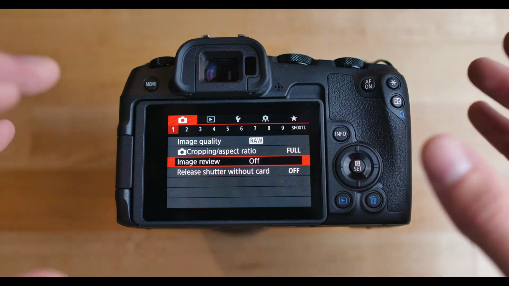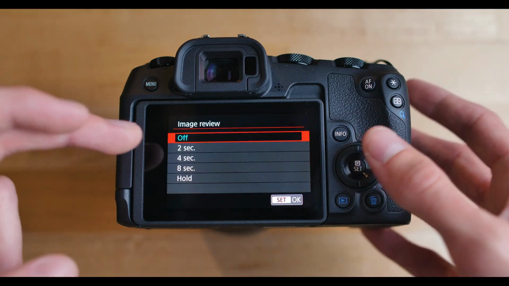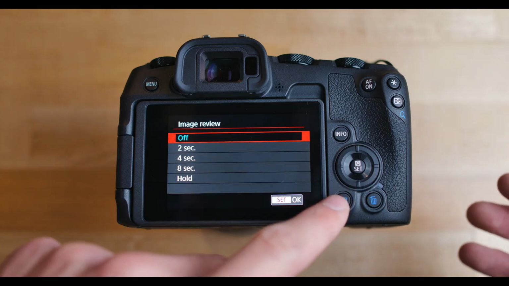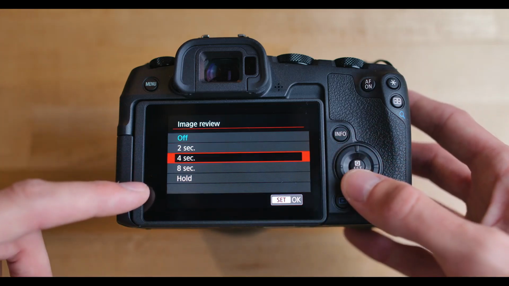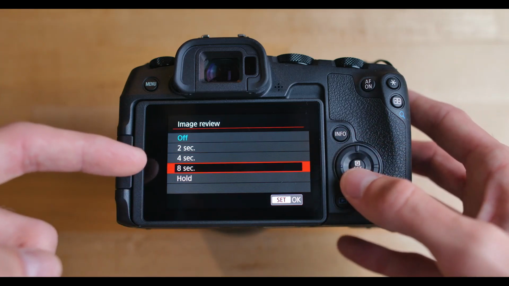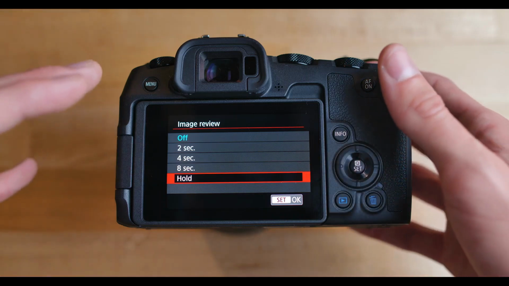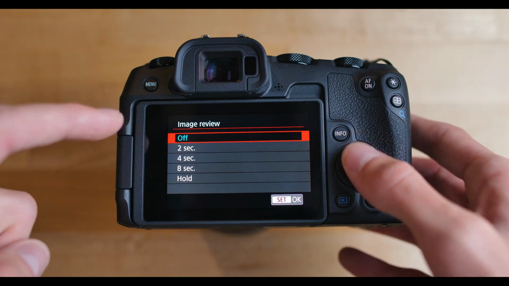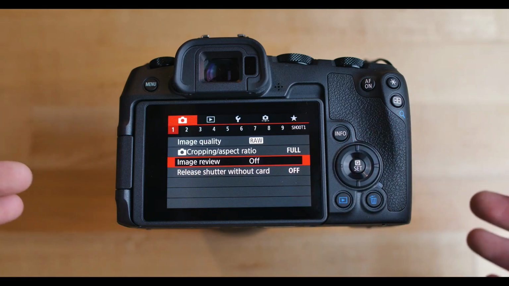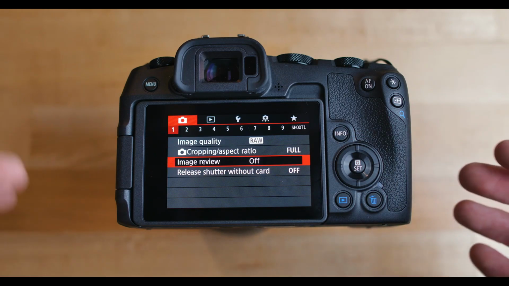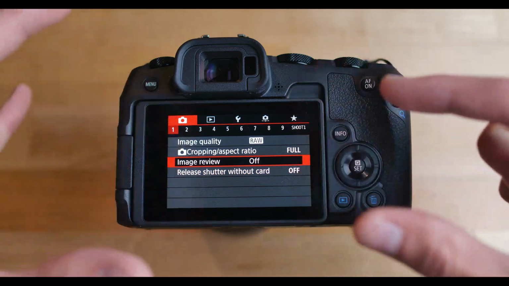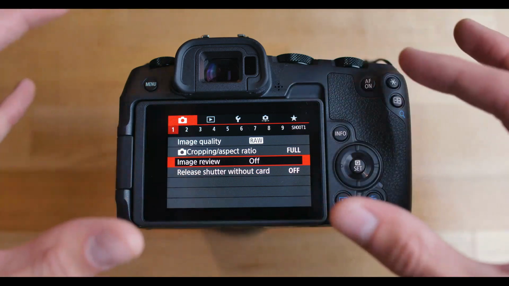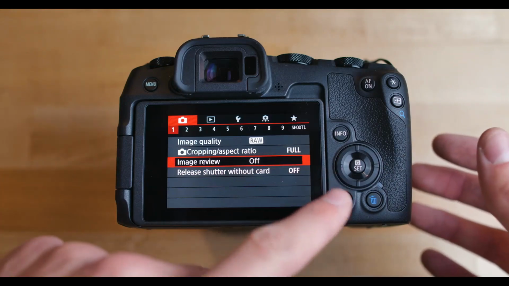Image review, this is basically going to show you the picture that you just took on your screen right after you take it without having to go into the images. This will show for 2 seconds, 4 seconds, or just constantly show it until you decide to go back and take another picture. I have this off because if I take a lot of pictures right after another, it gets kind of annoying to have the picture just show up right after you take it. With it off, you can take as many pictures as you want and it'll never show up on the screen until you actually want to go in and look at them.